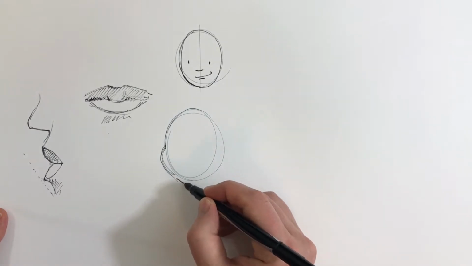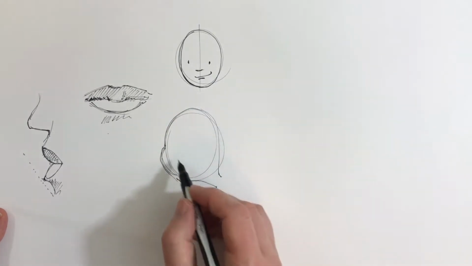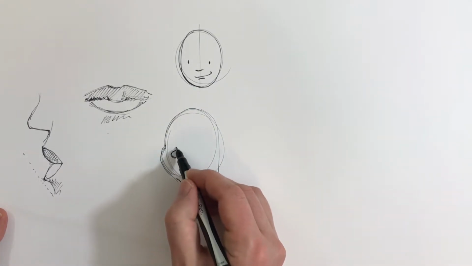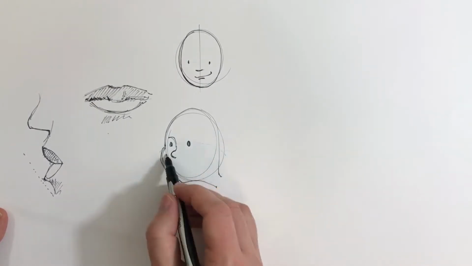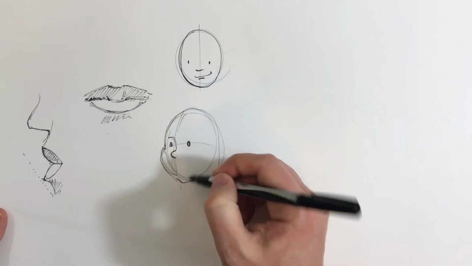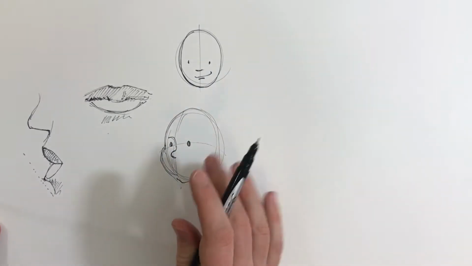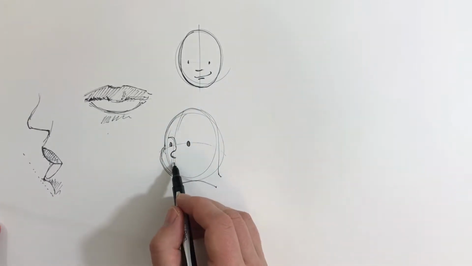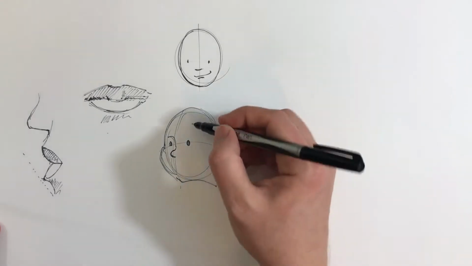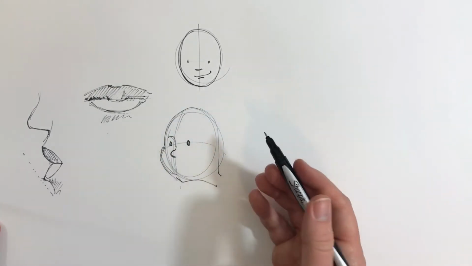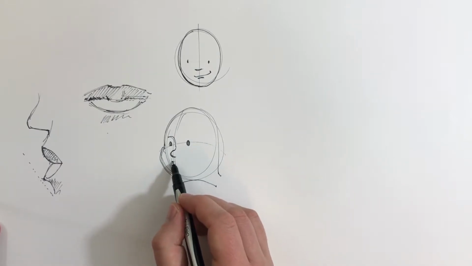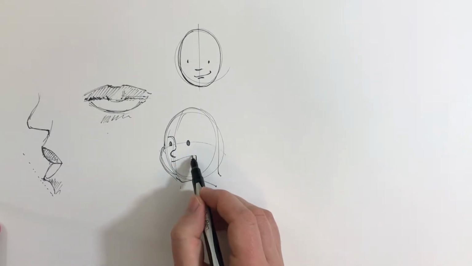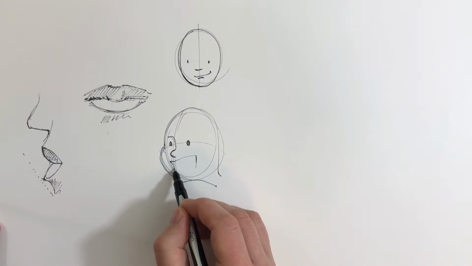So here we have, we generally find ourselves drawing in 3/4 view more than most other, which is this half turned head. When you are drawing at an angle, the side that's closer to you, so the side that has more of the face showing, is also going to have more of the mouth showing. It's amazing how often I forget that. So let's say we're going to push it, make it a little bit more dramatic.